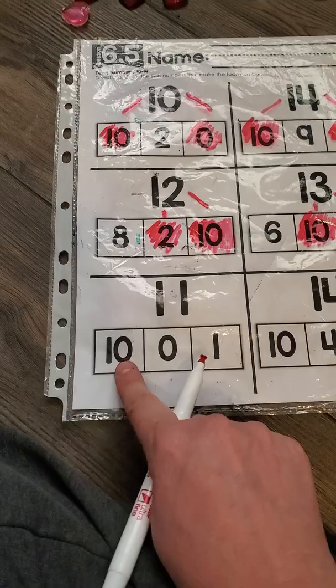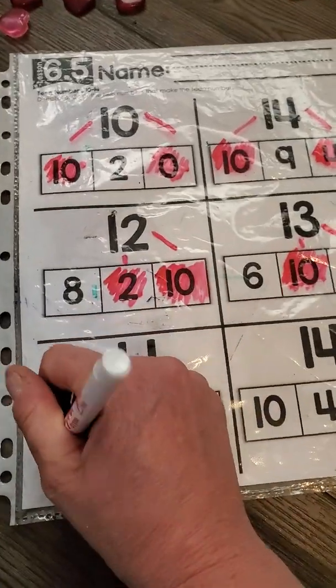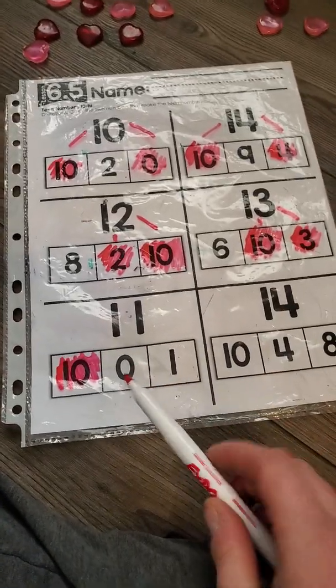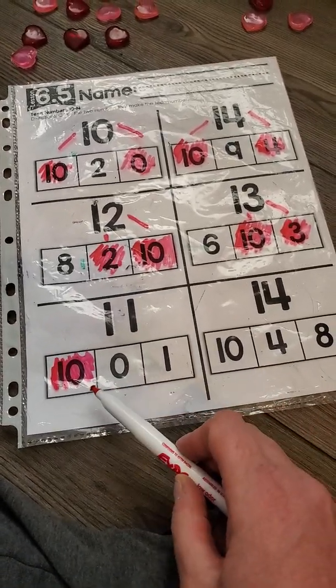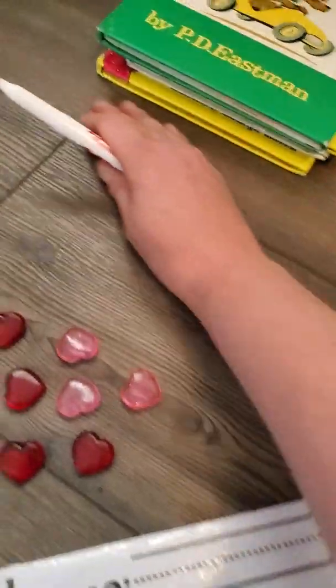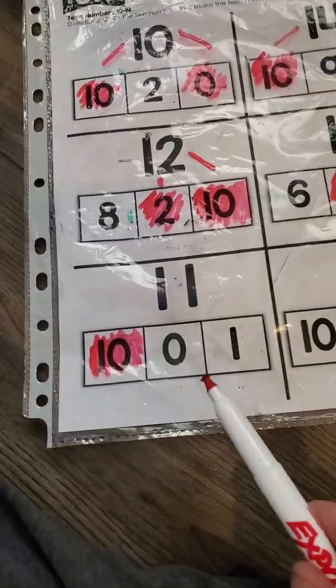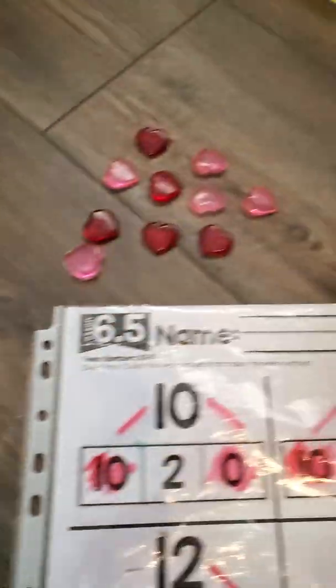All right, let's look at this one. This is 11. We know that we need that 10, right? So let's just color that 10 because we know we need it. All right, now what number would make 11? 10 and 0. Let me take away all these counters. Well, 10, and I get no more. That's still 10, but I need 11. So I must need one more.